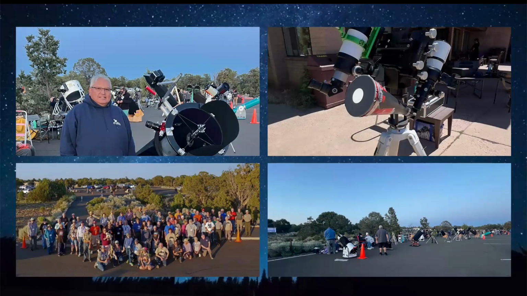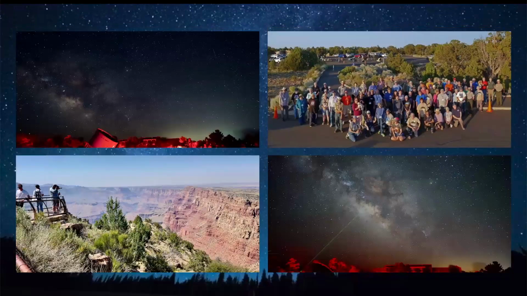My solar setup, me and Craig and the others, I think Brad and Doug Hansen, and we did some solar for a couple of days. Had about 140 people each day look through the scope, so that was kind of fun. And yeah, fun for everybody.